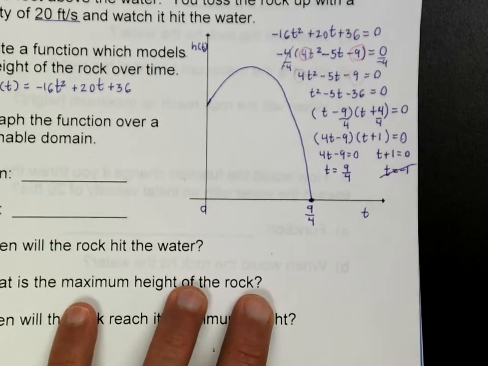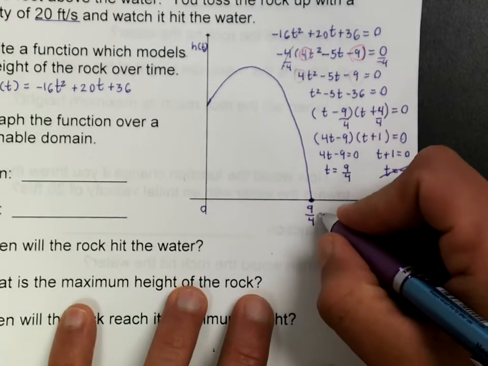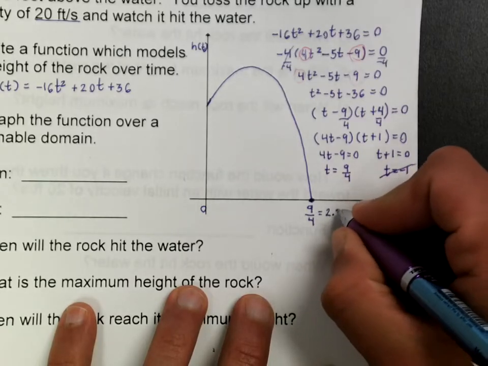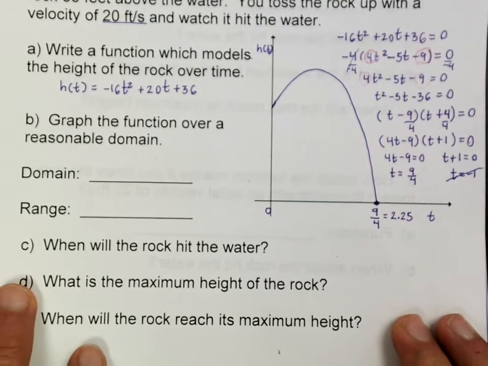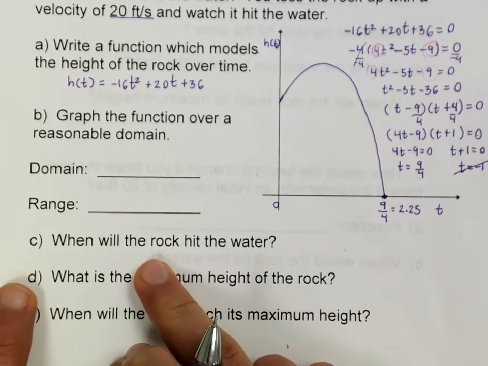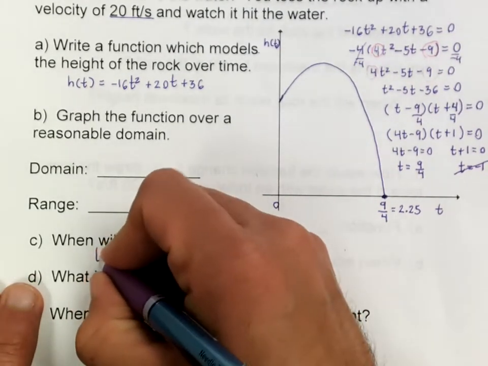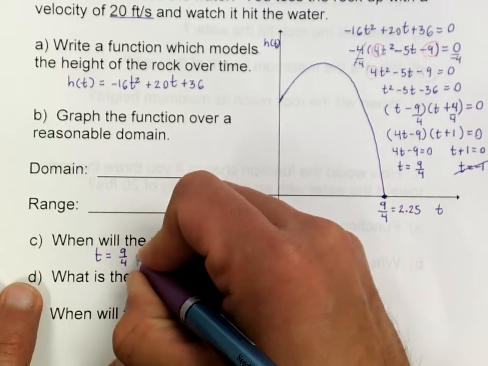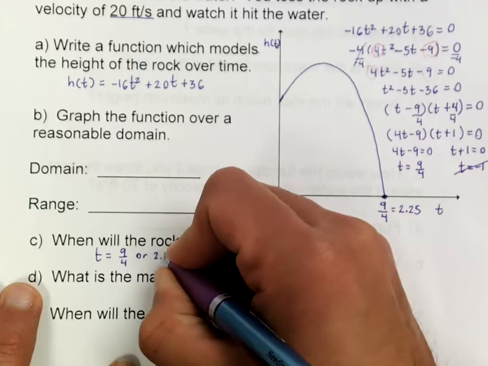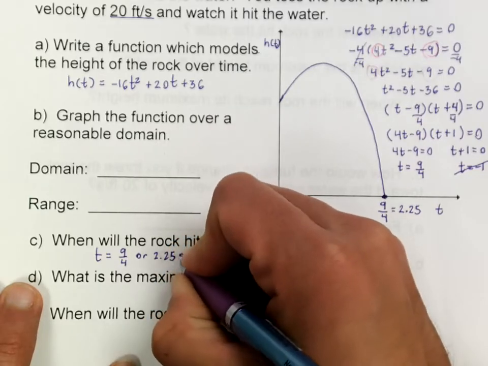If you put 9 over 4 on your calculator, it's actually equal to 2.25. So this is equal to 2.25. That right there is going to tell me when the rock will hit the water. So t is equal to 9 over 4, or 2.25 seconds in this case.